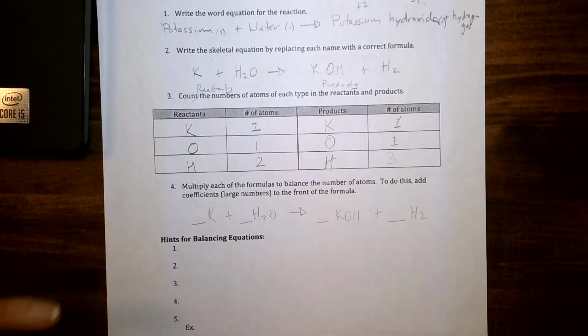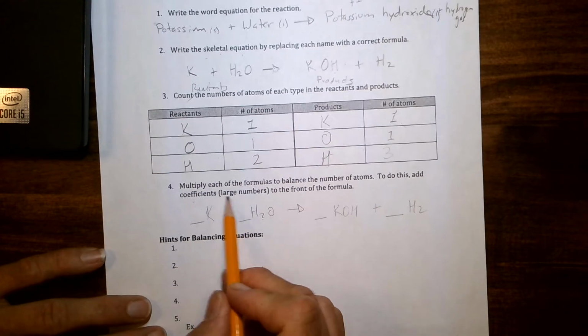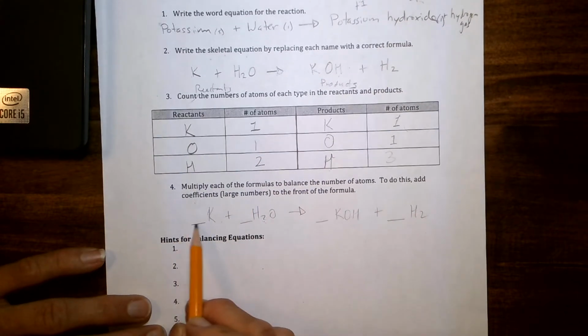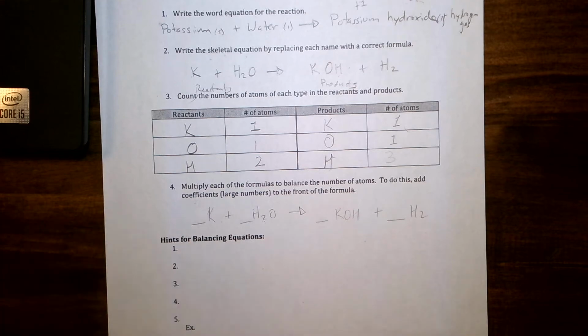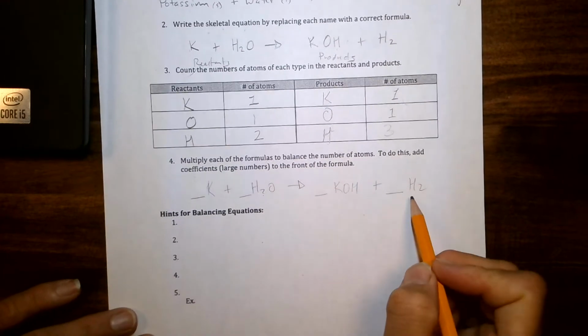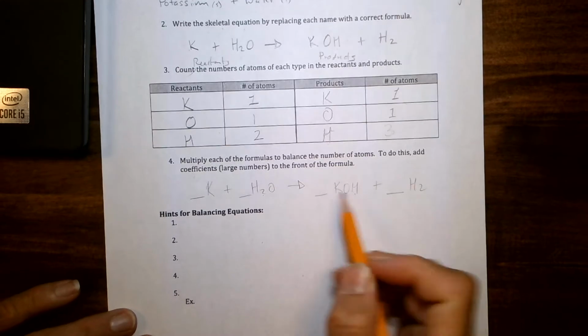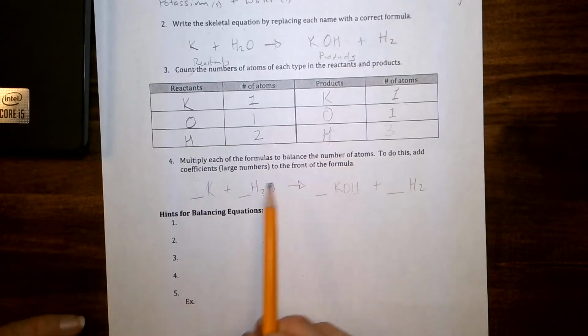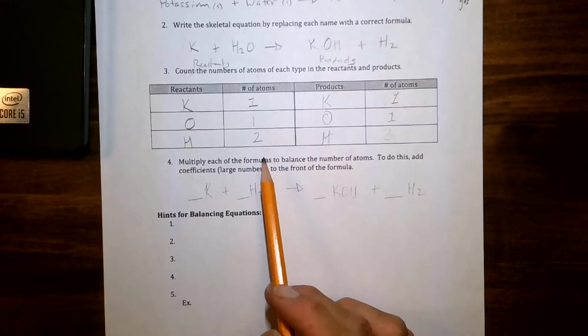The only thing that you can do to this is to add coefficients. And in these brackets, that's the large numbers out in front, okay? You cannot change anything else, okay? So what we're going to do is we're looking here. We have 2 hydrogen, 1 hydrogen. We have 2 hydrogen here, right? That's the one thing up here that's different. So what are we going to do?